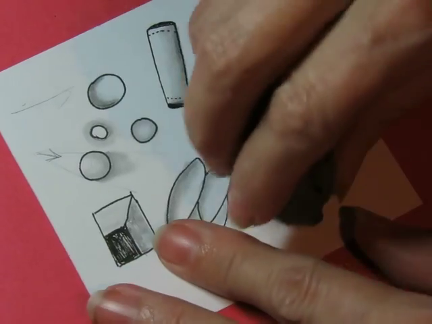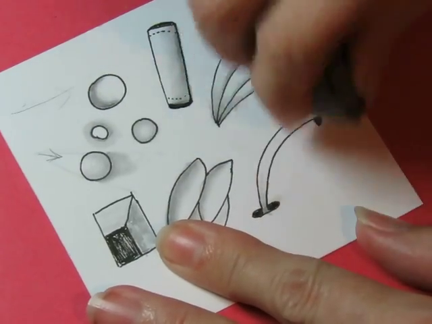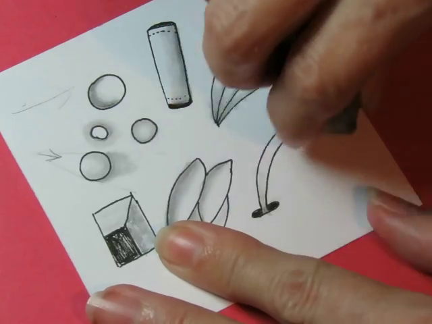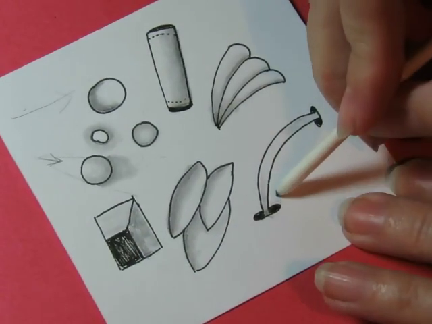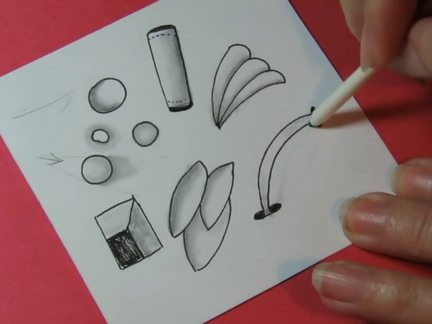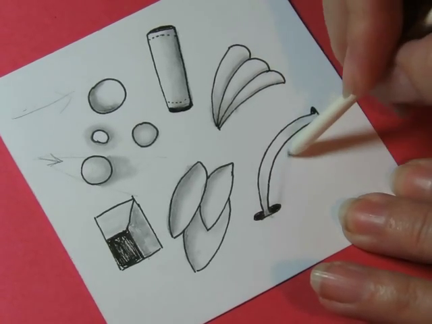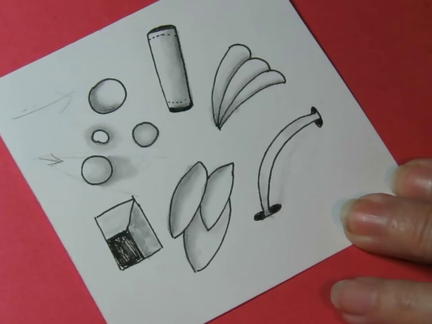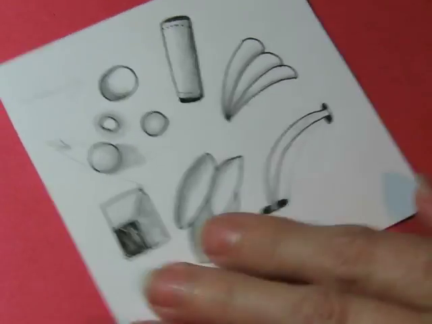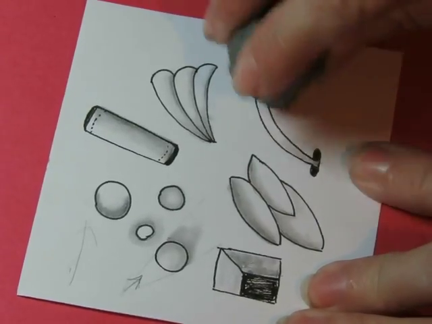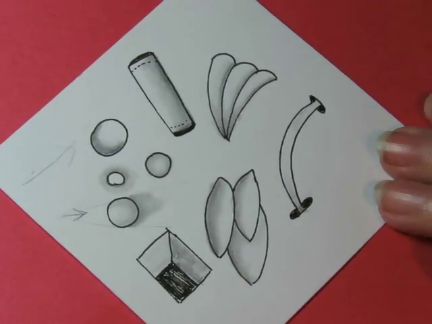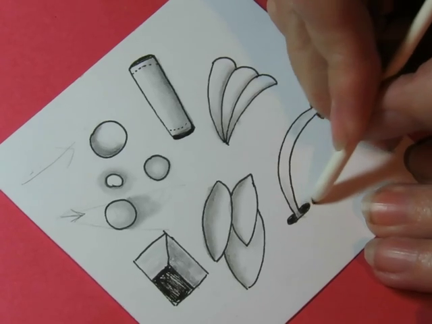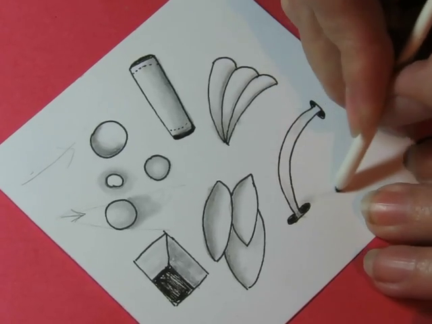If you do it closer, let me show you. If you do it closer to it, it looks like it's not sticking up as far, right? If you do it further, it's got to still start and stop.